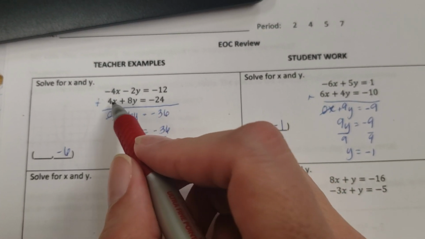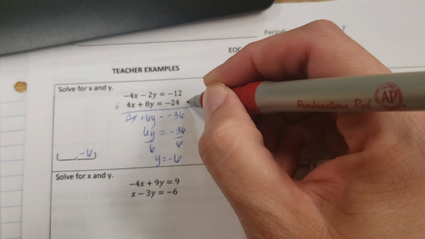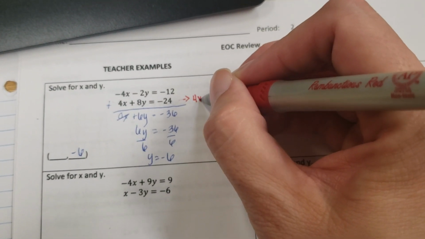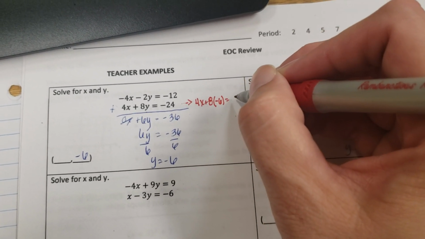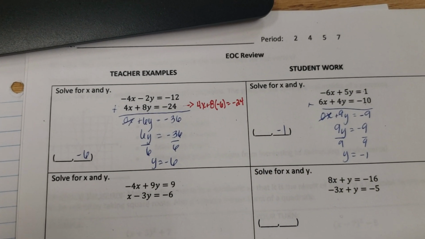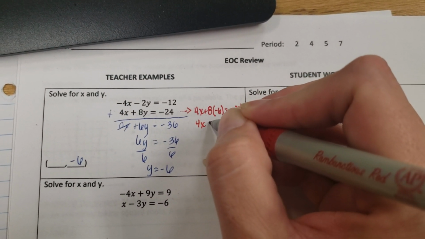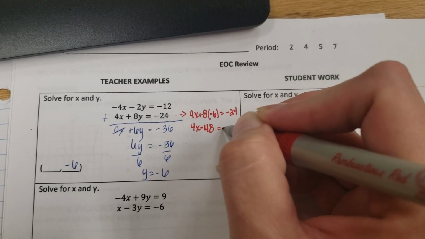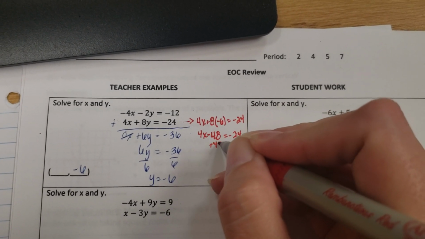But I prefer to work with as many positive numbers as possible, and this has a positive 4 and a positive 8. So I'm going to work with this equation here. I've got 4x plus 8, but now instead of writing y, I'm going to substitute negative 6, and that's still equal to negative 24. Now if I simplify that, that's going to be minus 48. 4x minus 48 equals negative 24. And then I add 48 to both sides of that equation.